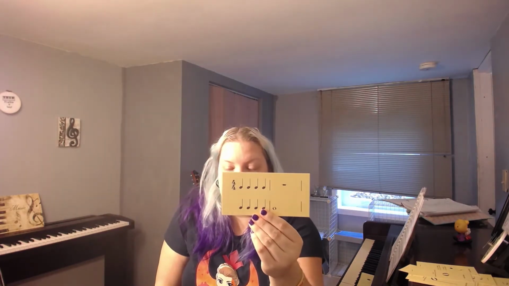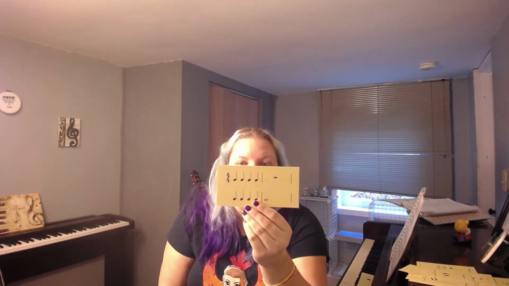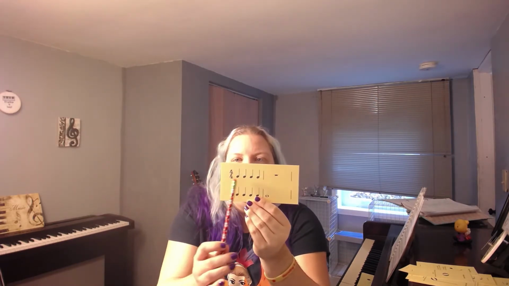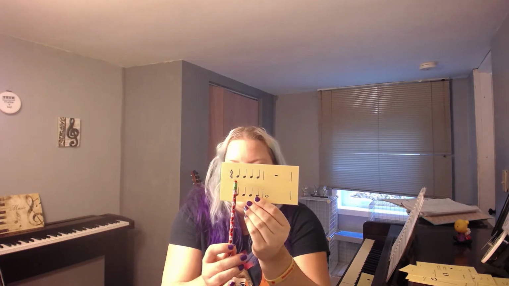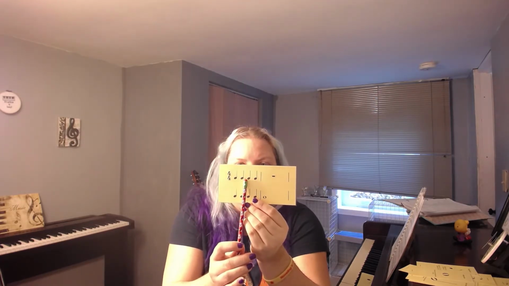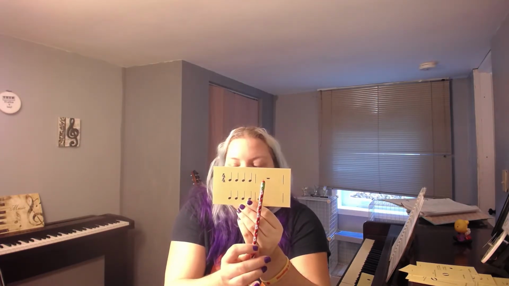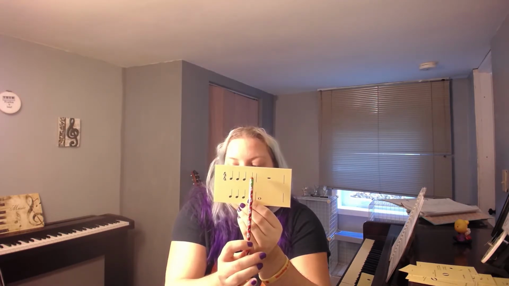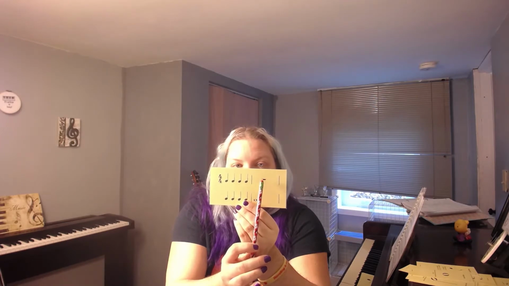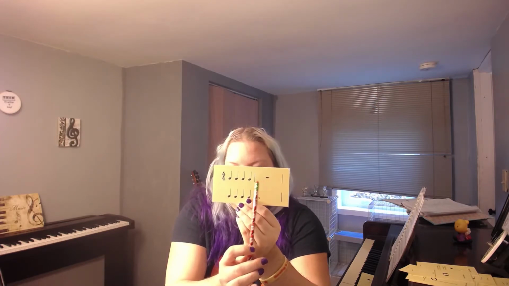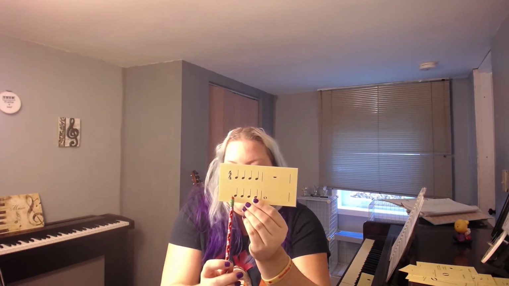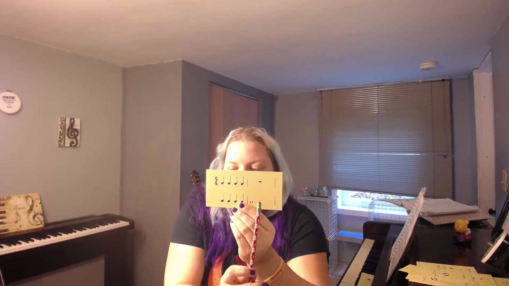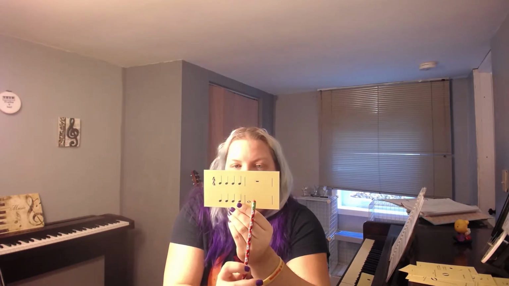When we get to measures that have rests in them, we still have to count the rests. In this case, we count 1, 2, 3, 4, and then we count 1, 2, 3, 4 for this rest. Then we come down here, 1, 2, 3, 4. 1, 2, 3, 4 for the whole note at the bottom at the end.